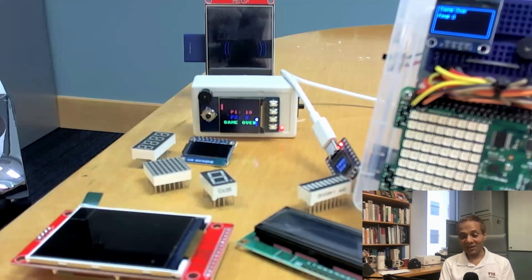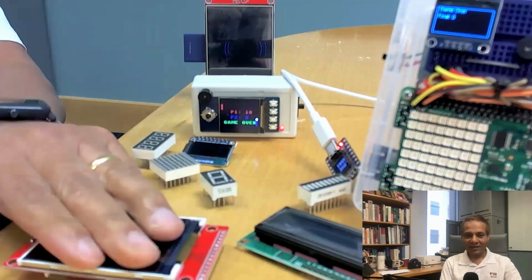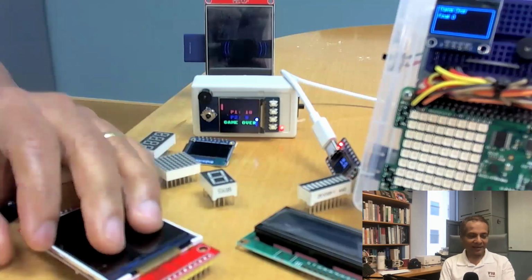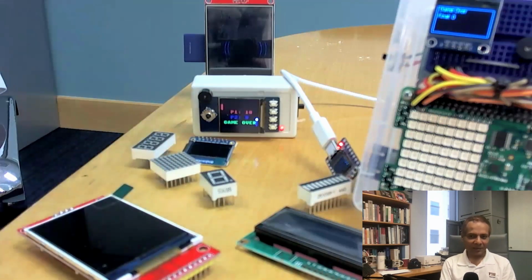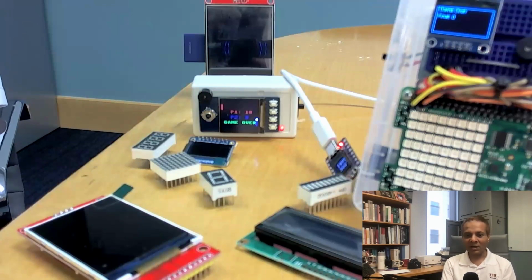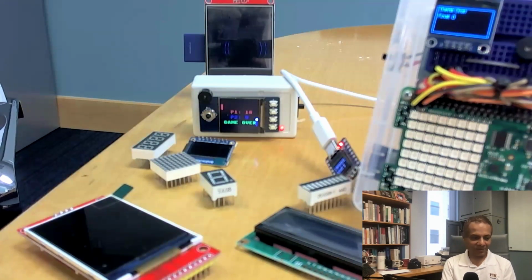So you have SPI, you have I2C that we have sort of talked a little bit about, but there are all kinds of communication protocols between these displays and the microcontroller. We're actually going to focus on one that is called I2C, or inter-integrated circuit communication. And you will see why that's nice. But there are many other options as well.